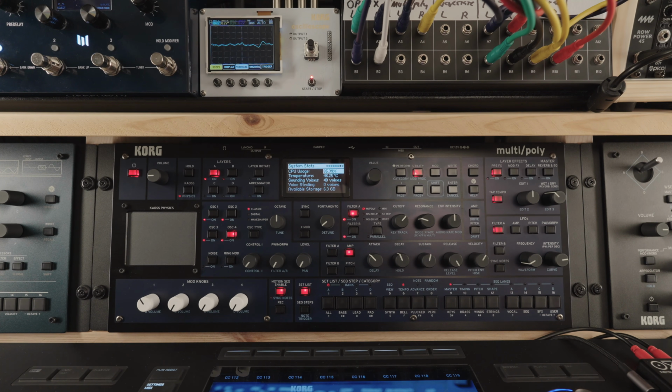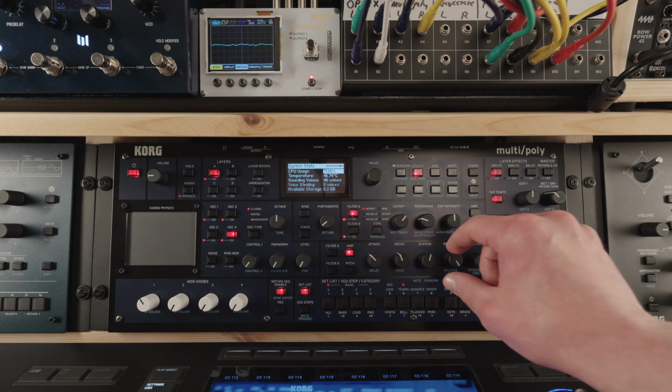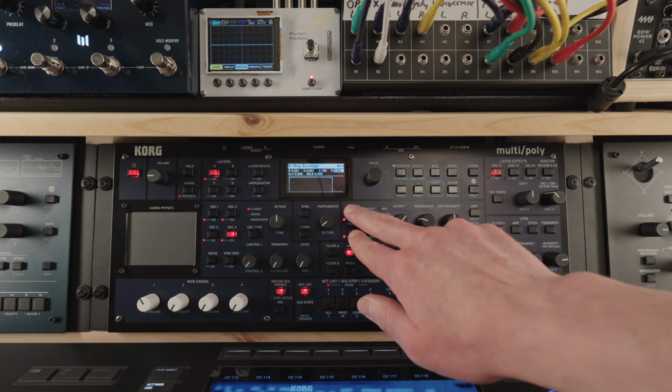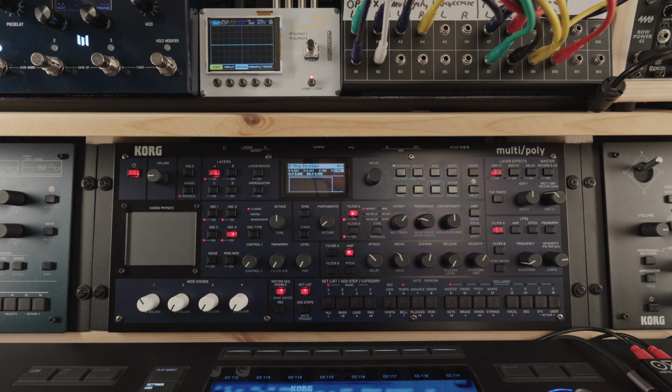Okay, we get 48. So filter models are basically eating into the voice count here. Actually quite a bit, which makes sense. They're probably quite expensive to run. So with 4 oscillators and 2 filters enabled, you can expect to have around 48 voices.